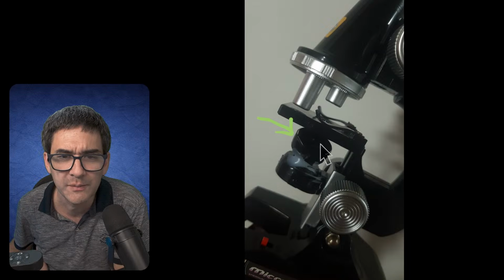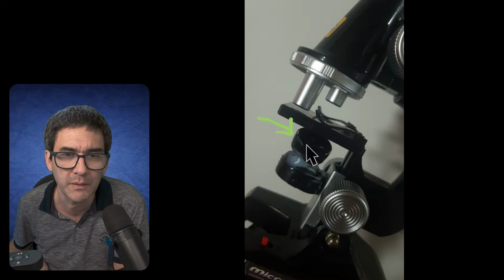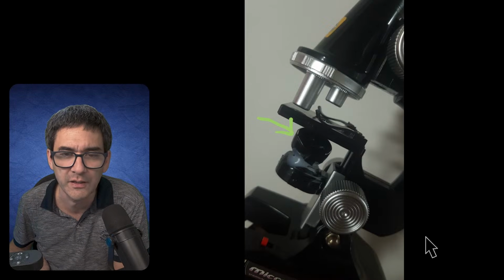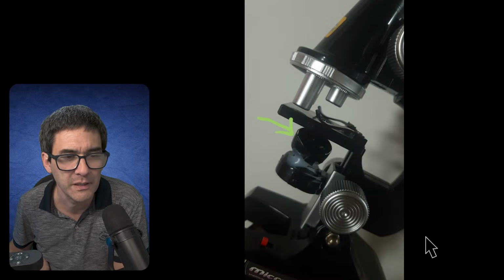It seems to be a lens that was glued in here to focus the light better, like a condenser, which also improved the contrast, and also the image. So those two basic improvements actually allowed for the making of significantly better images.